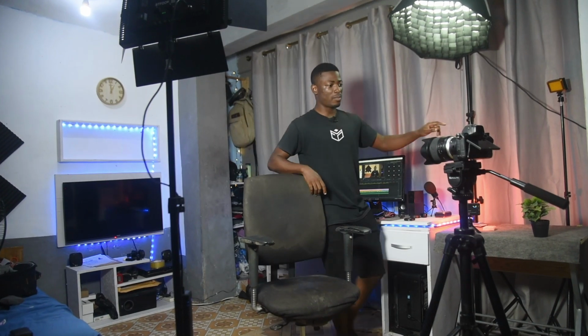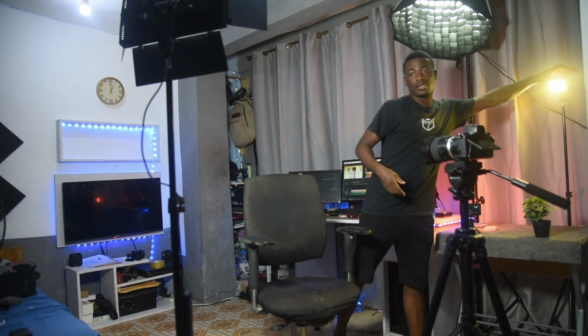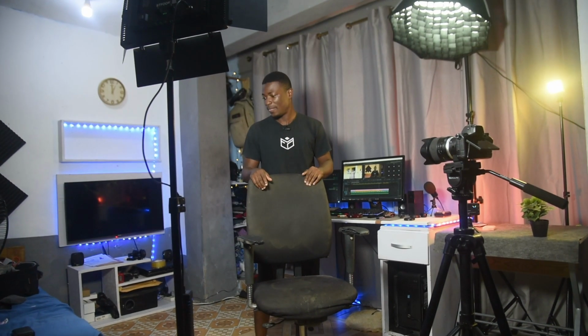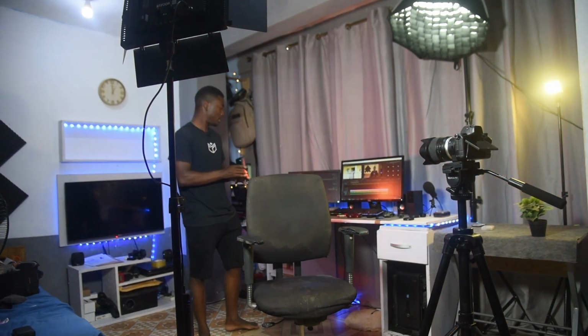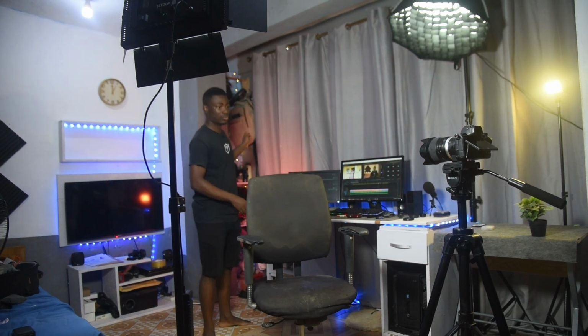And I also have one more light here. Let me turn that on. So this is to give me that orange look right around my left cheek and my face right over there. Then another important thing is going to be the background light. So that one I'm going to use something like this, and I'll have it here pointing to the back.